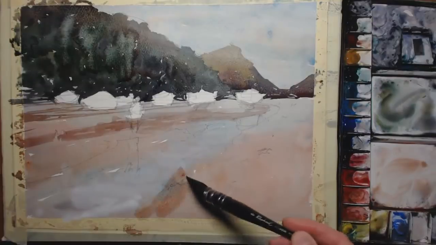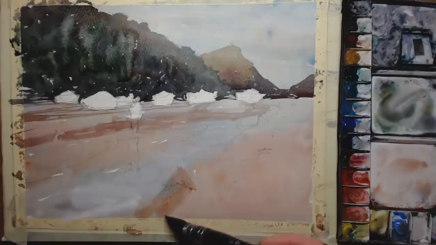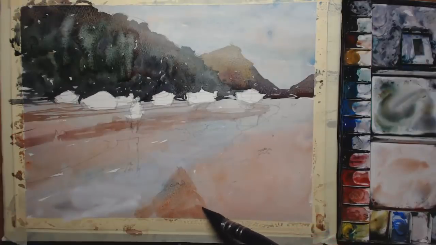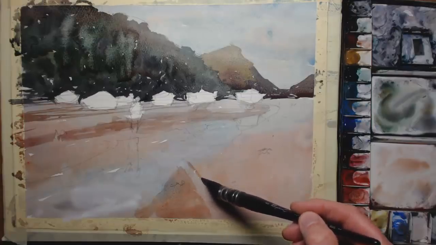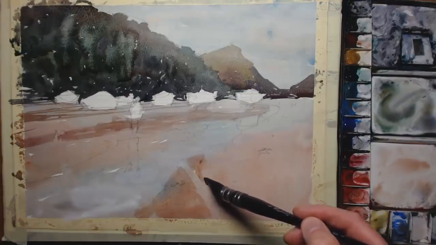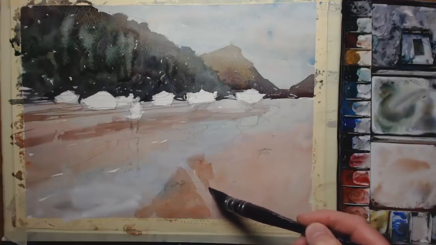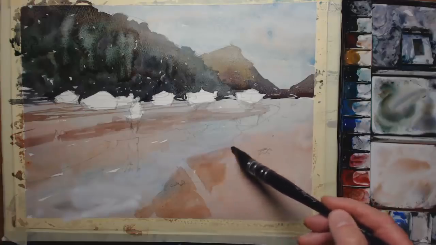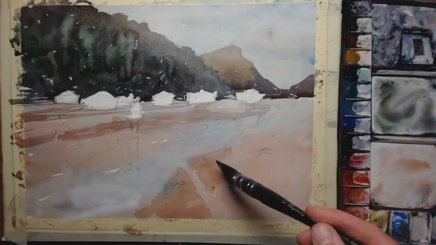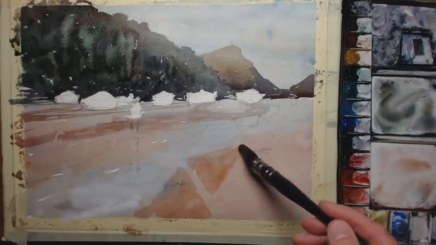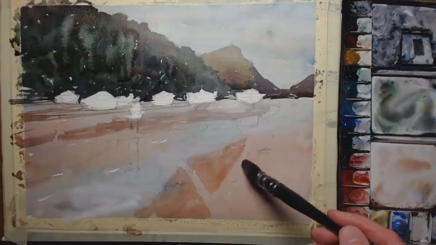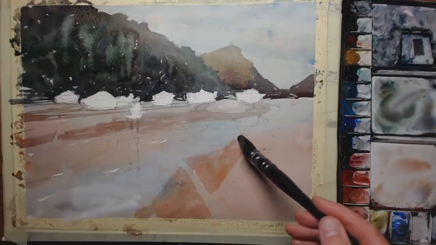Now I'm going a bit darker here with the ground, just to make some marks here of these tracks I was talking about earlier when we saw the photo. Interesting sort of chevron of a mark, one going to the left, one going to the right.